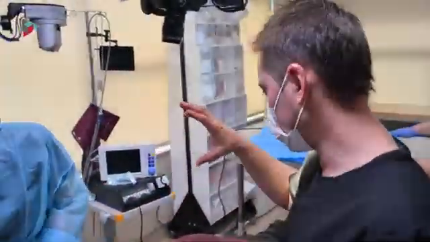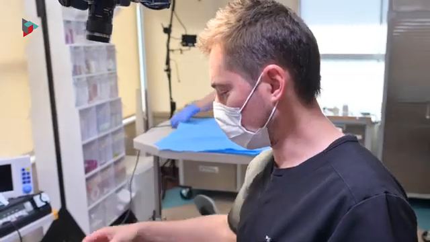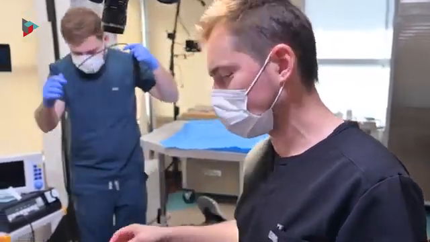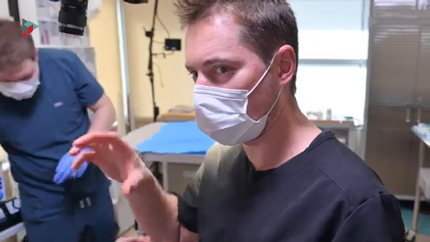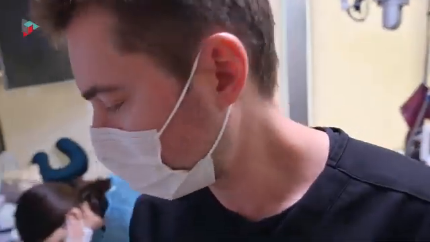It was deeper, like in the bone, and it was almost like under the teeth, like this. So the entire prevent was going back and forth. Very good.